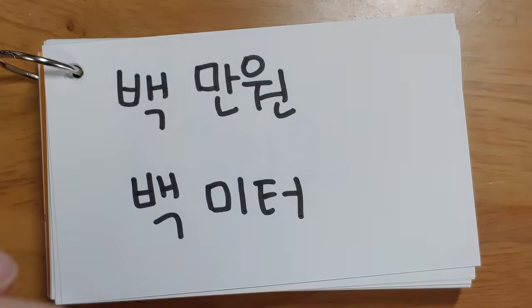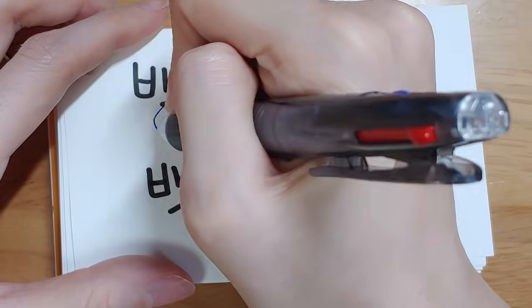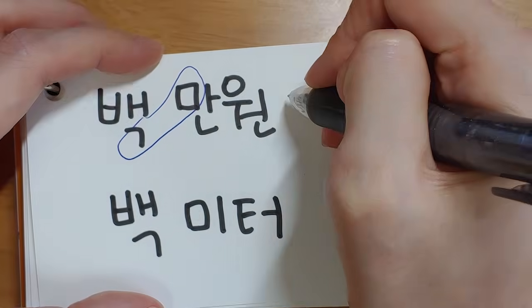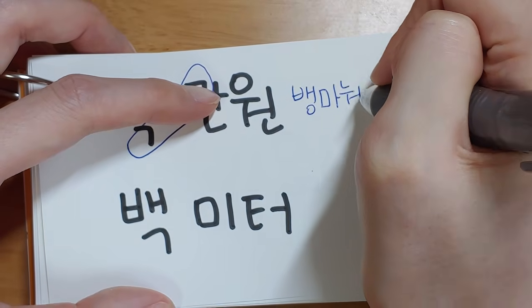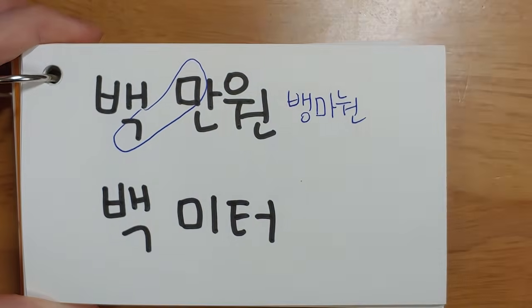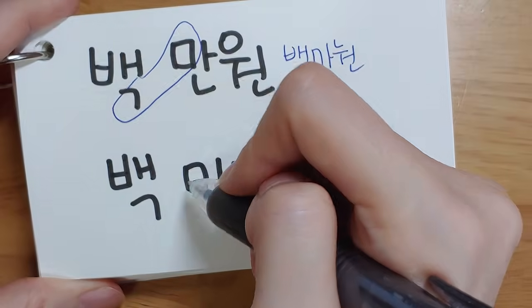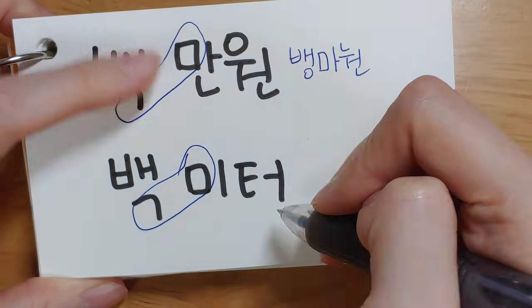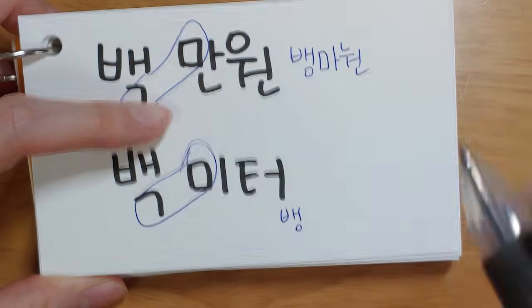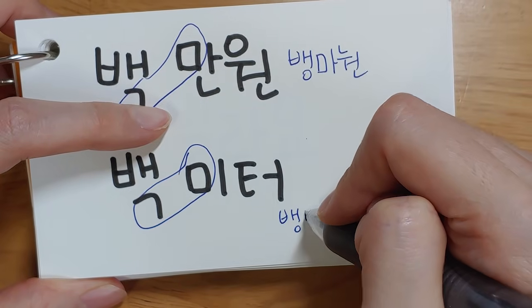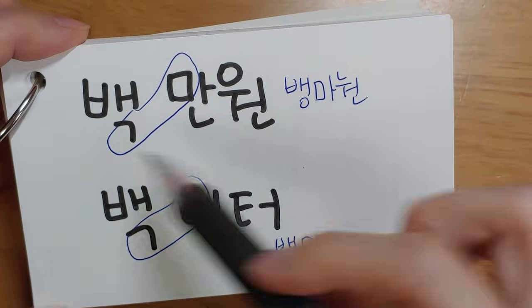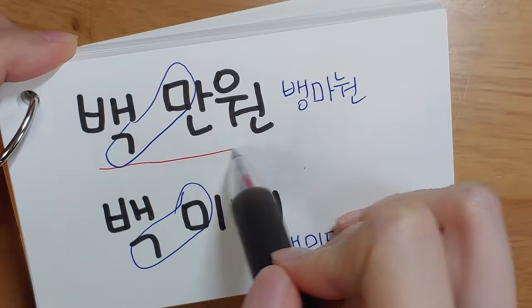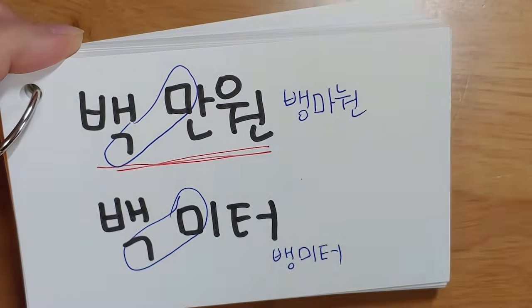100만 원, 100만 원. So this one is pronounced like 100만 원, right? And this one, 100m. uk softens to ung as soon as it meets the m sound. And each one means, so this one means 1 million won, 1 million won.